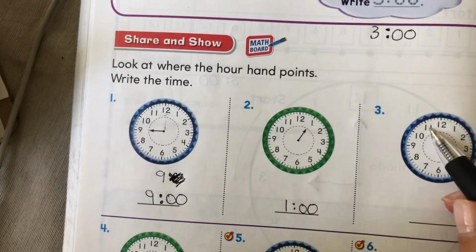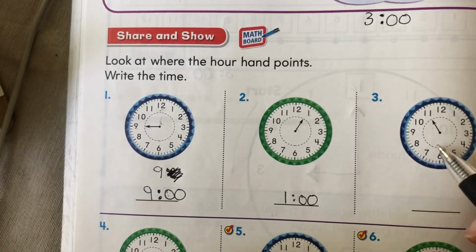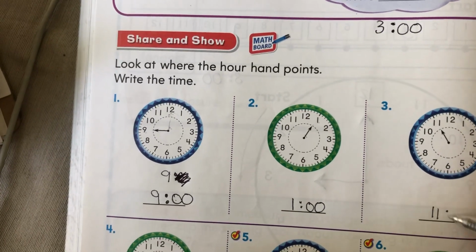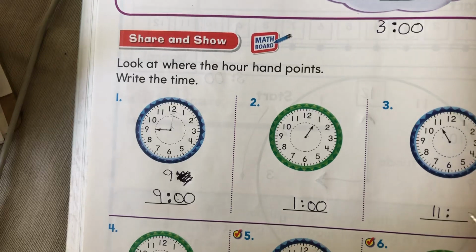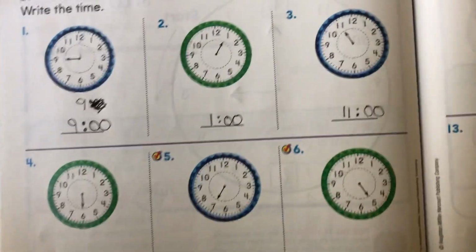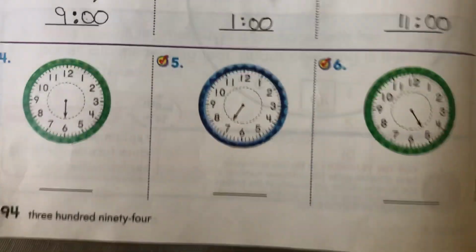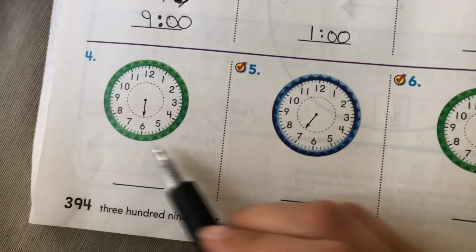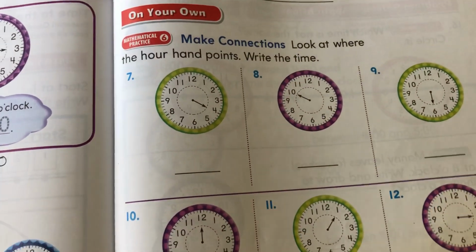And here is pointing at the 11. Okay, 11 is my hour, colon, and I know it's o'clock, 11 o'clock. No minutes have passed. All right, mathematicians, I want you to do these ones and these ones.